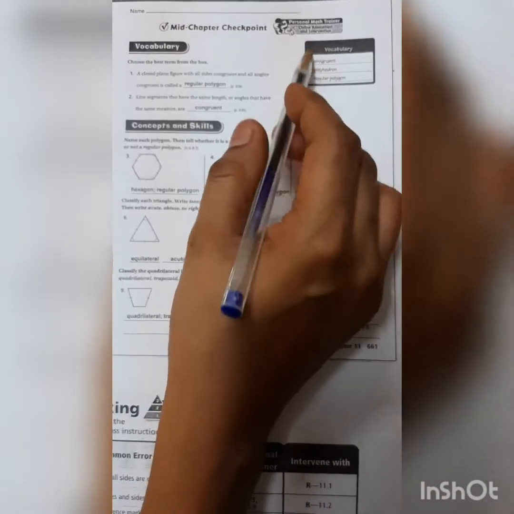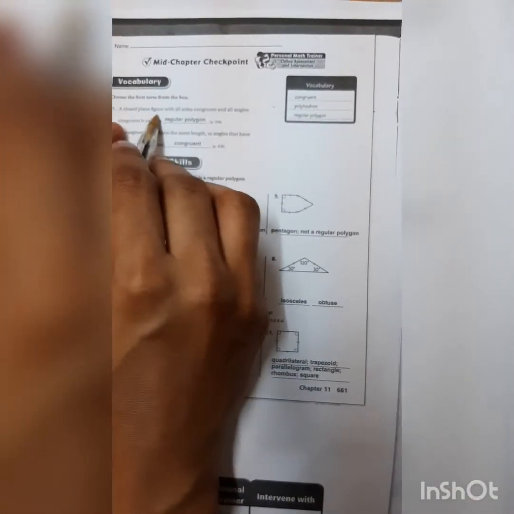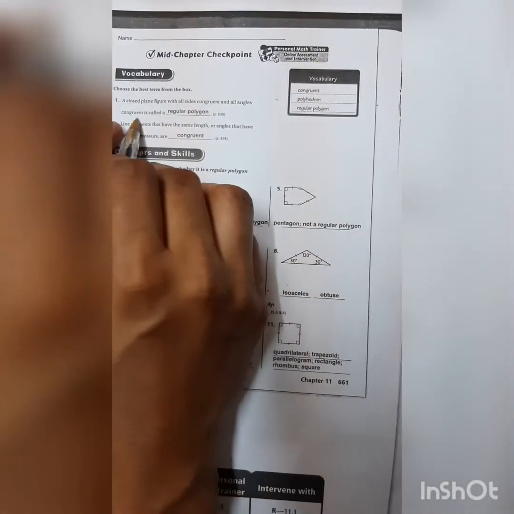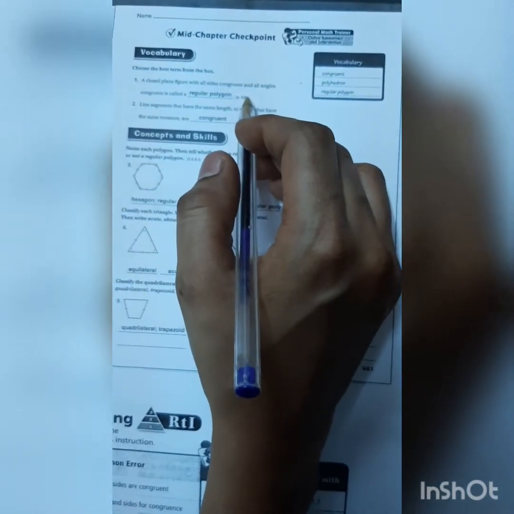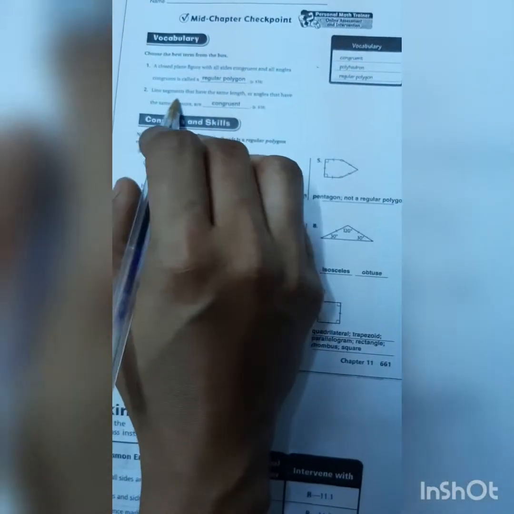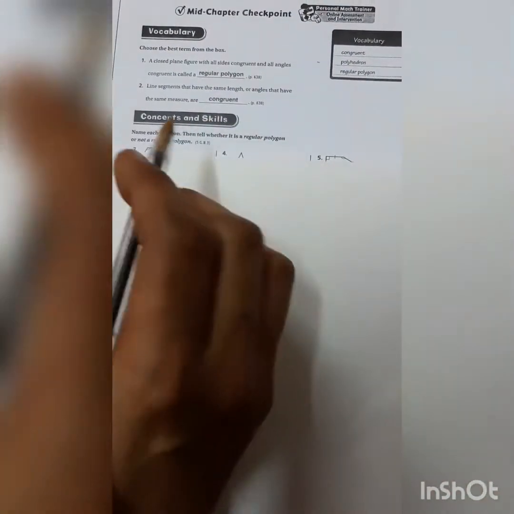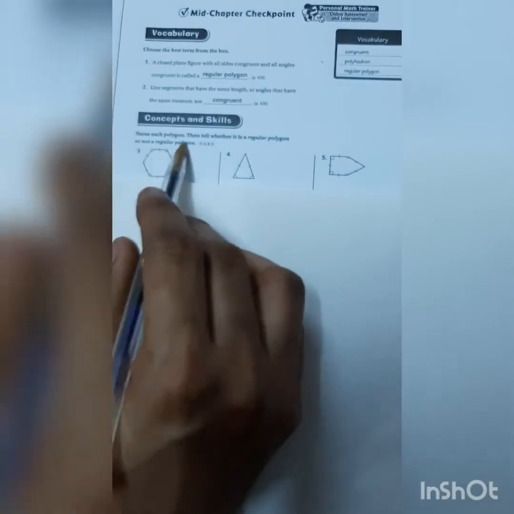Now there is a vocabulary box given and there is a fill in the blanks. A closed plane figure with all sides congruent and all angles congruent is called a regular polygon. As you know already, as I have explained. The line segments that have the same length or the angles that have the same measures are called the same or congruent.